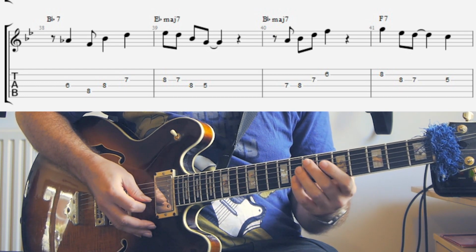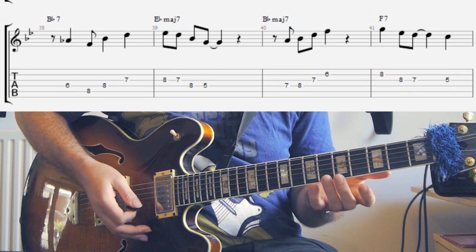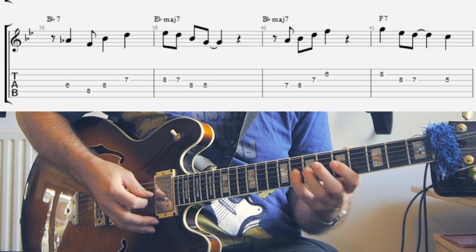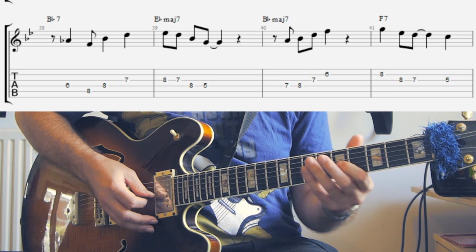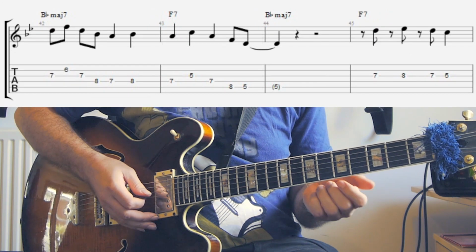And then on the last F7, here I'm using scale a bit more, because what I'm playing is actually a little bit more like a C minor. And the C is almost a ghost note at the end. And then we get to the second A.